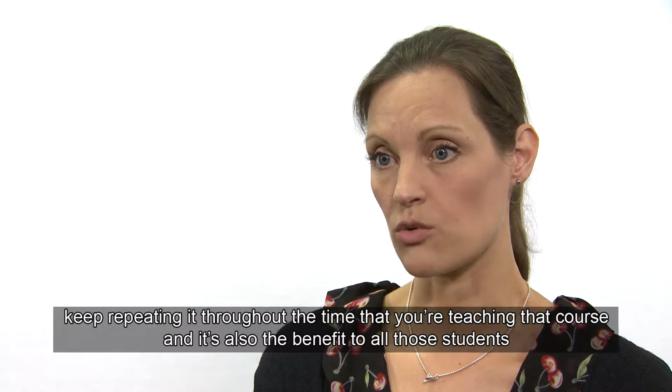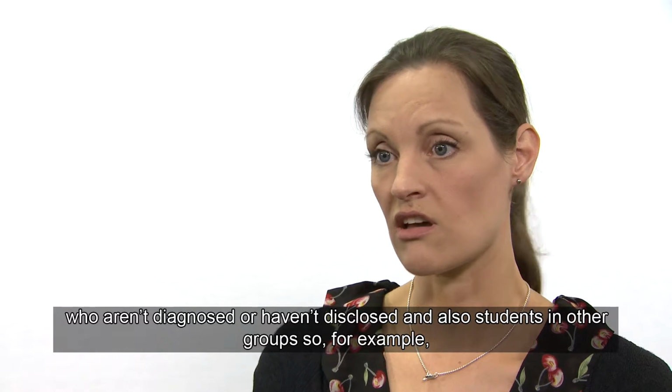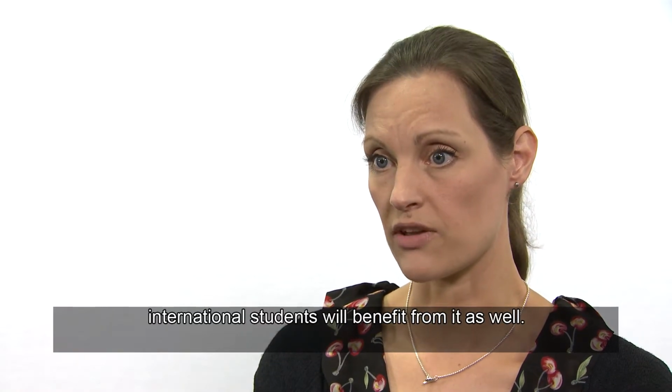And it's also of a benefit to all those students who aren't diagnosed or who haven't disclosed, and also students in other groups. So, for example, international students will benefit from it as well.